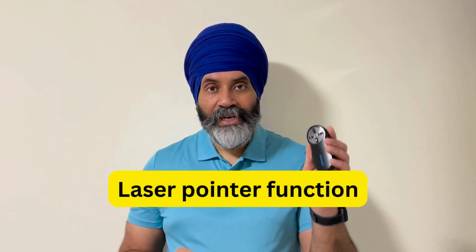The other thing that is very helpful with the clicker is it's got a laser light on it. And this can be brilliant when you've got data and information up on a slide and you want to emphasize a particular point. But the biggest benefit of having a clicker is it gives you freedom to move away from the fixed point of your laptop or your PC. You're actually free to move around the room, to move around the stage.